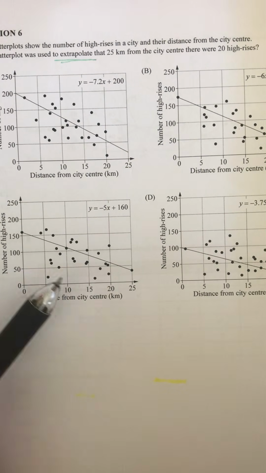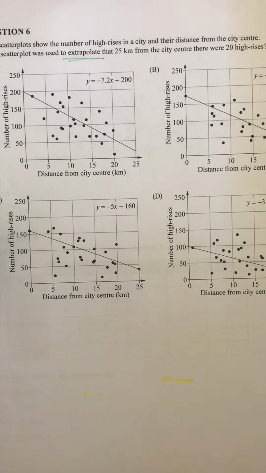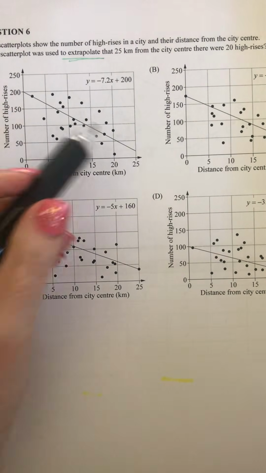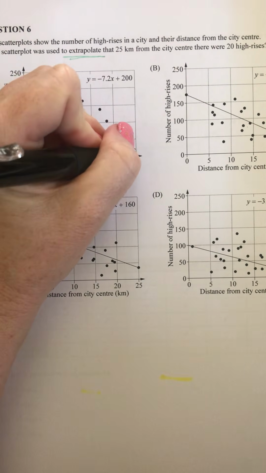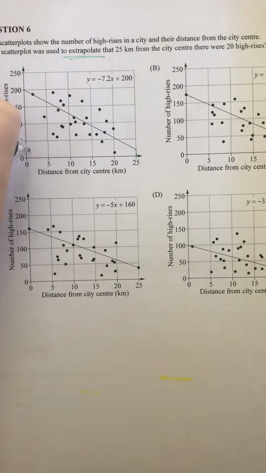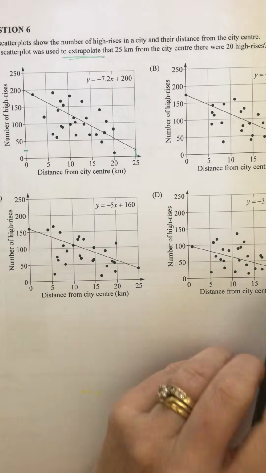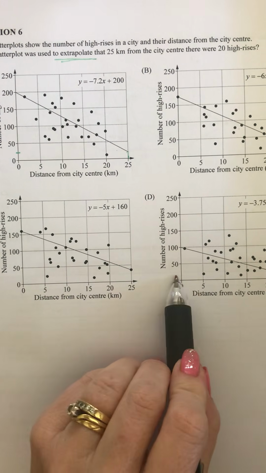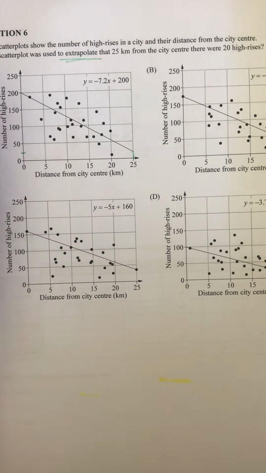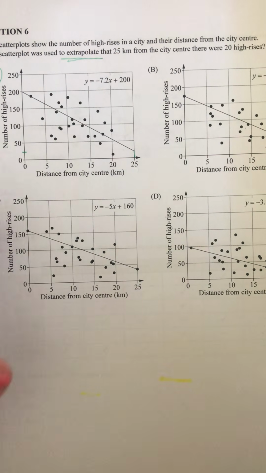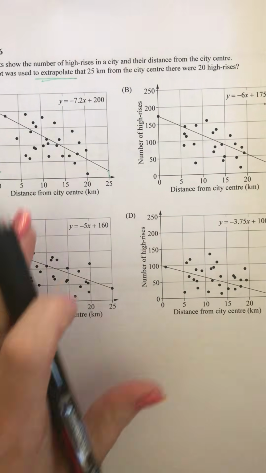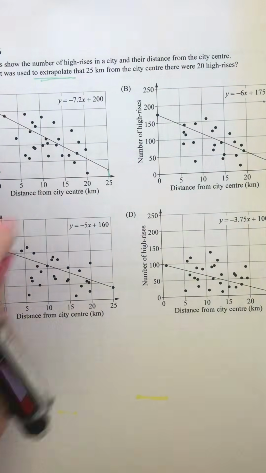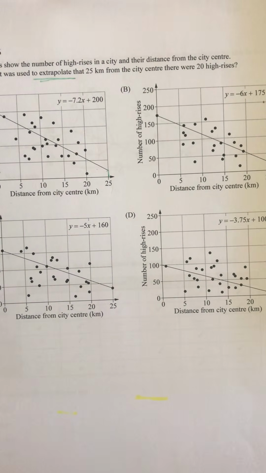We're just reading from our graph. Extrapolating means we go beyond the values that we've got. So these are two graphs where we're extrapolating. If we read off this one at 25 and go across, we'll see that yes, it is approximately 20, but over here, it looks more like maybe 10 or less. So we would choose A that way. The other option is to look at them and see which ones read off the 20, which are these two, and then rule out that one because it's not extrapolating. So our answer for question 6 is A.